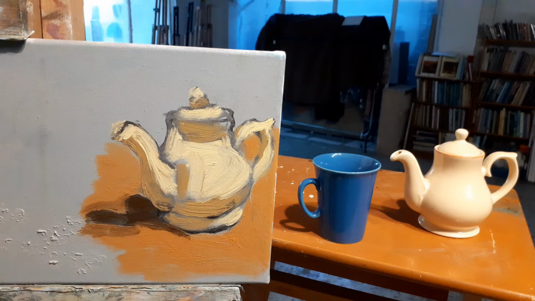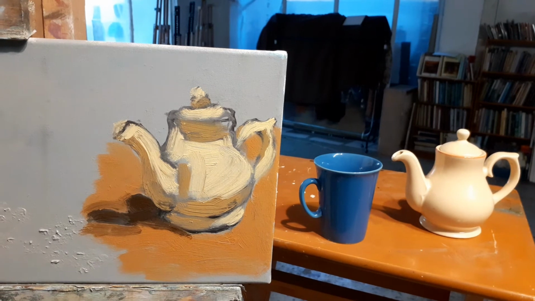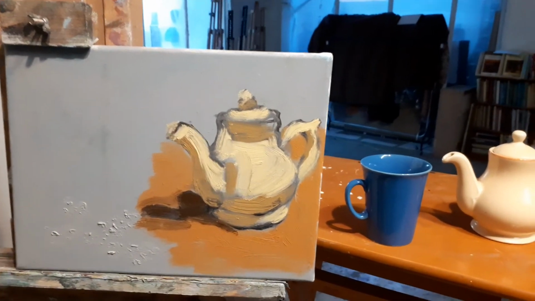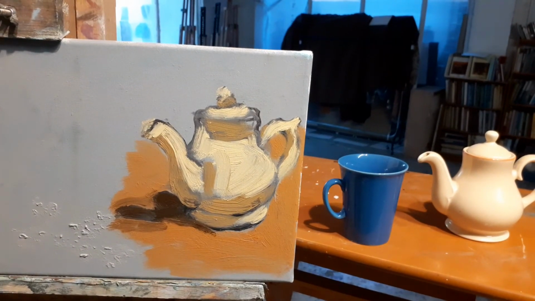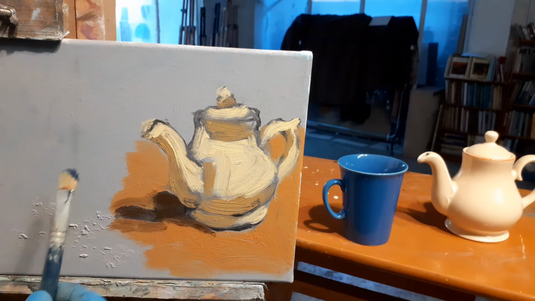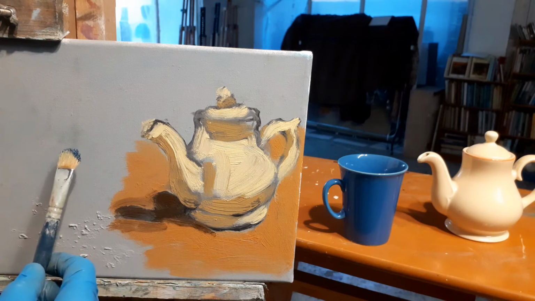Now, just to try and be interesting, to develop this whole theme with a different approach, for the cup I've mixed a lighter and darker blue, and rather than sketch out some outlines, I thought it might be quite interesting just to paint some shapes.